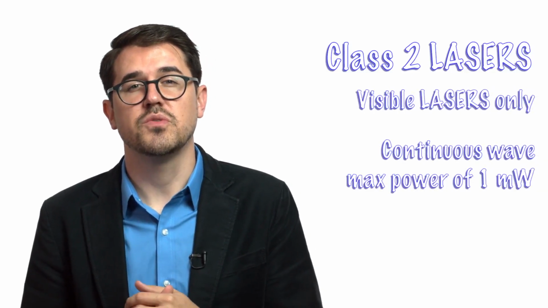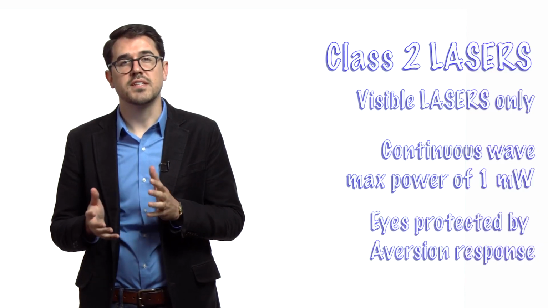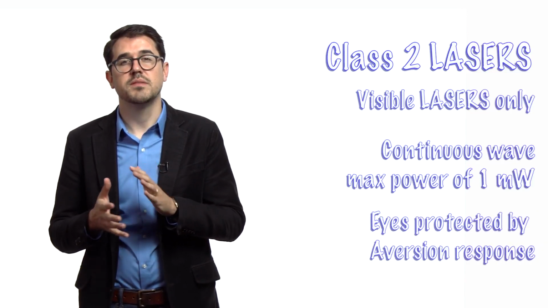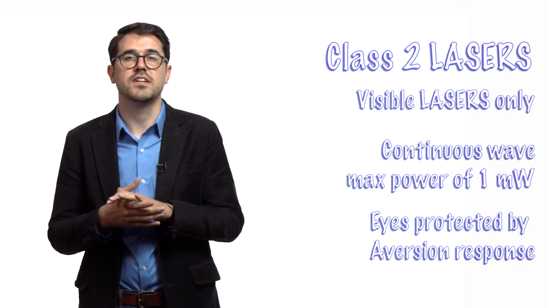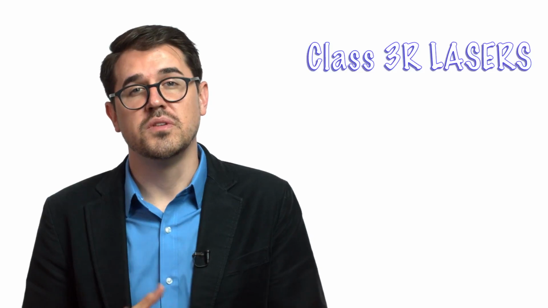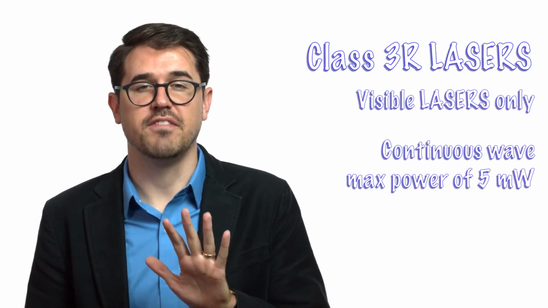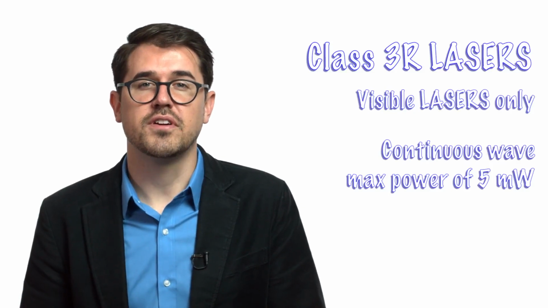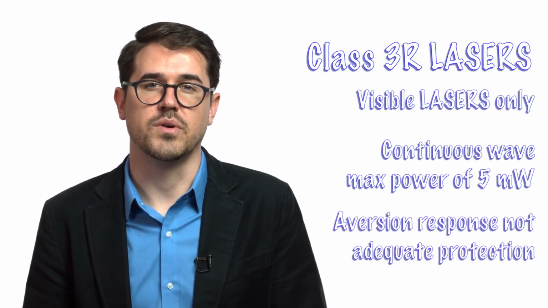Class 2 applies to visible lasers only, with a continuous wave maximum power of 1 milliwatt. Staring into the beam for several seconds is an eye hazard, but your eye is protected by the aversion response, meaning you can blink your eyes or turn your head fast enough to avoid damage. Class 3R also only applies to visible lasers, with a continuous wave maximum power of 5 milliwatts. However, for Class 3R lasers, the aversion response is not adequate.